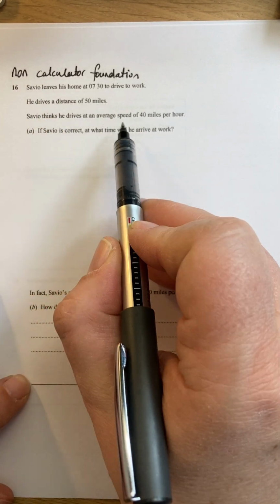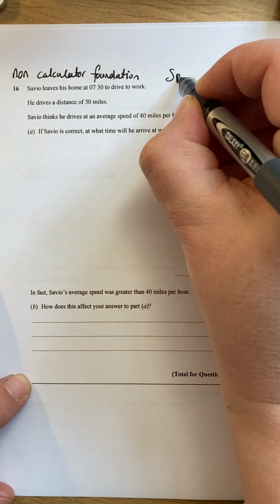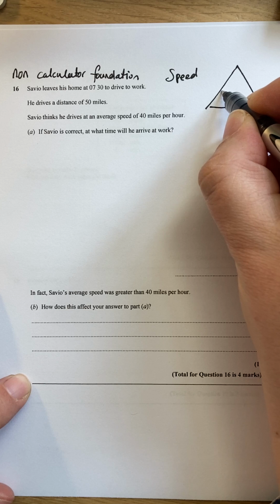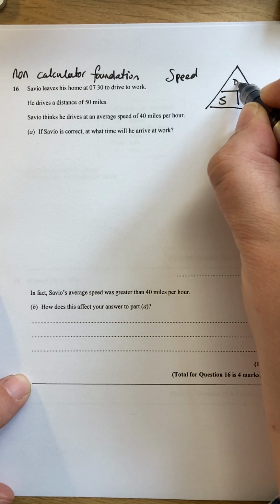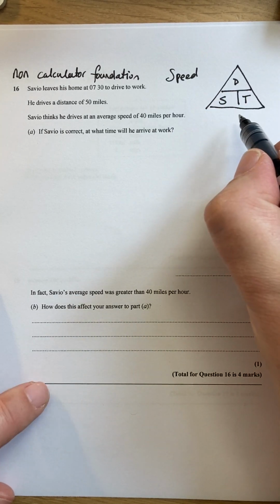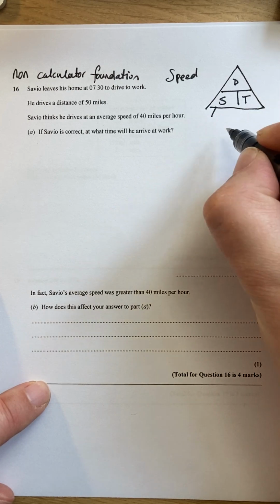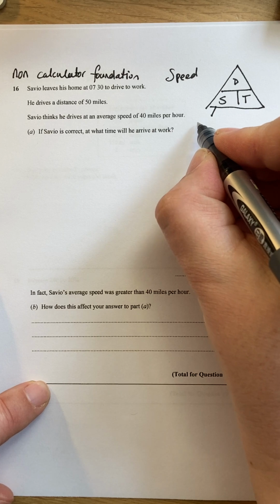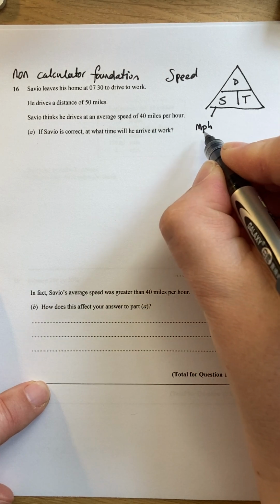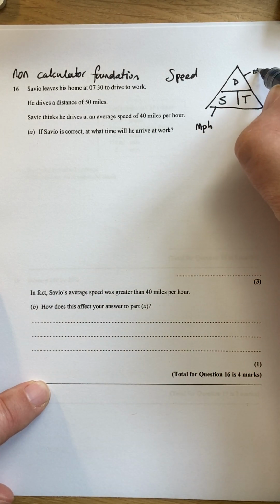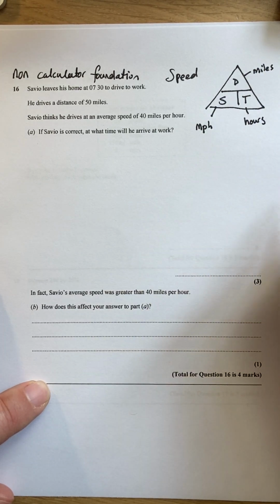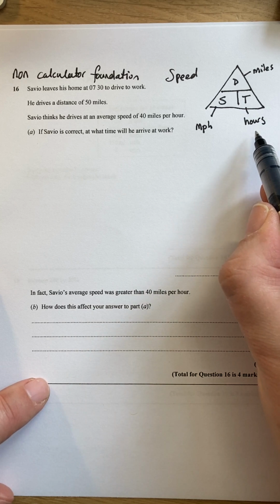What sort of question is it? It is a speed question. Speed, distance, time. What I always do with a speed question is I think about the units. Average speed of 40 miles per hour. This is miles per hour. So this one is miles and this is in hours. We need to make sure we keep that in mind as we're going through the question.